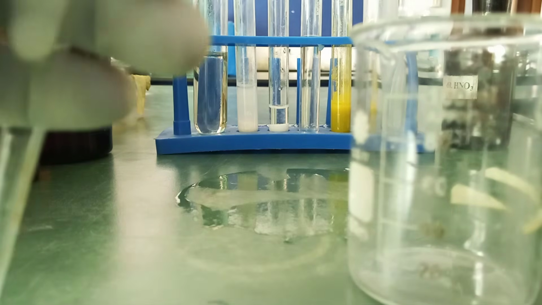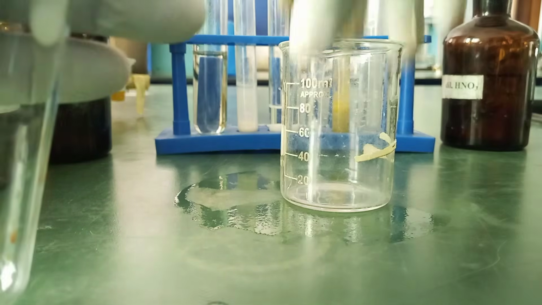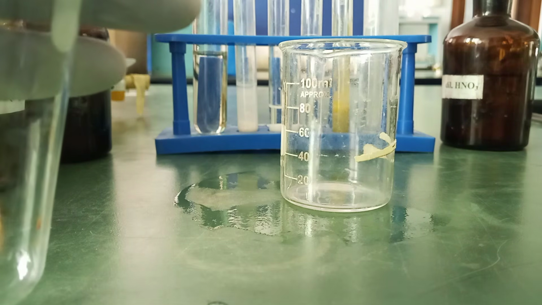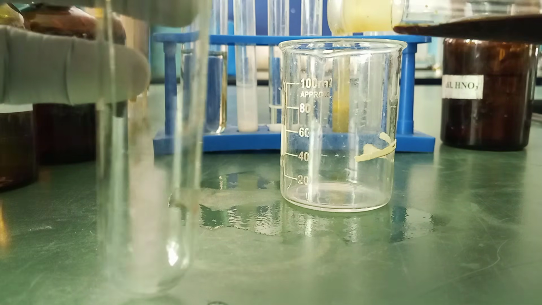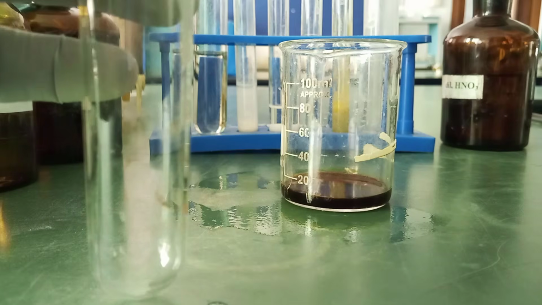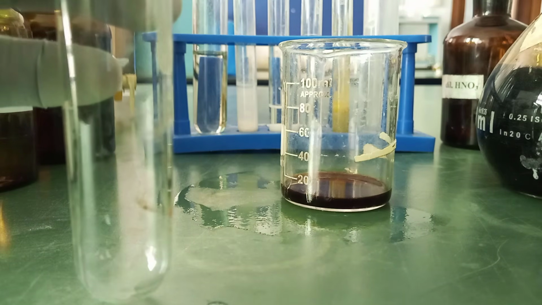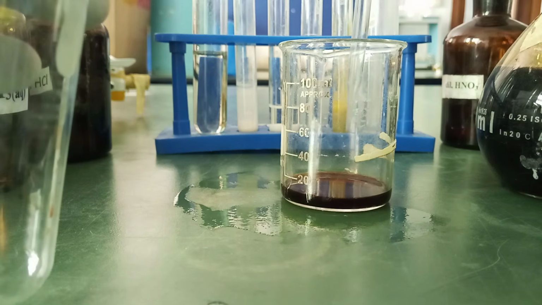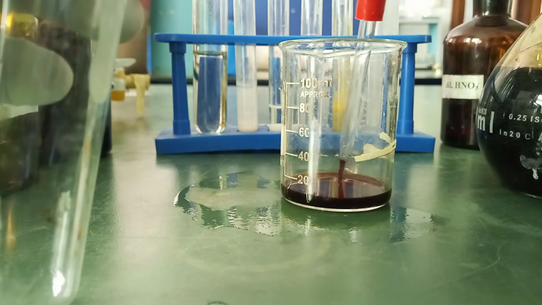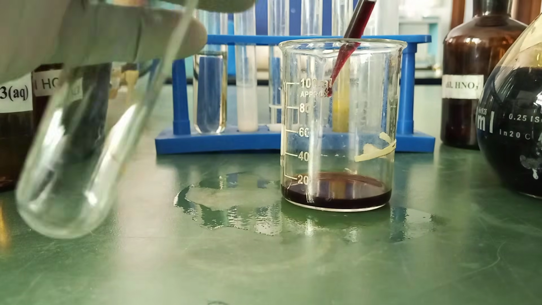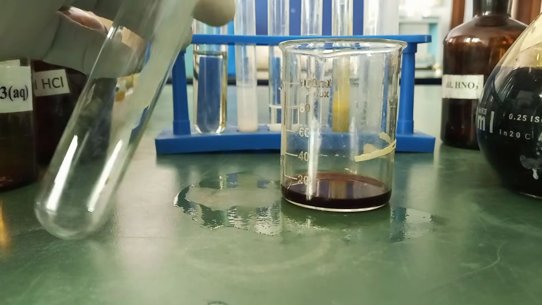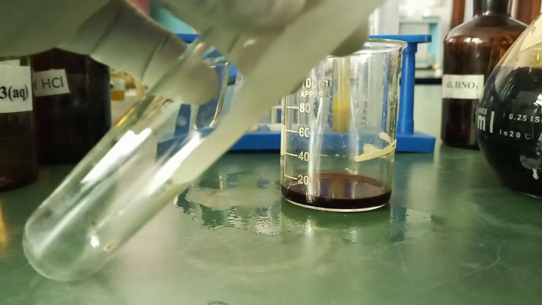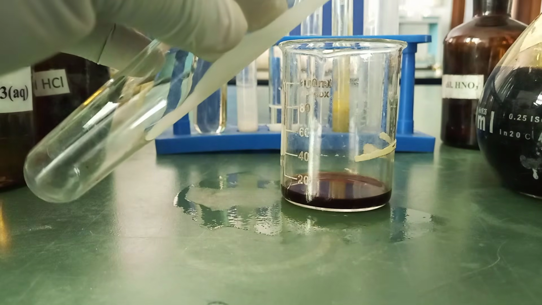Let me remove this. I want you to see everything that I'm doing. Okay, just a little portion. So I use my drop pipette. Yeah. So once I add it to this, this will turn what? Blue-black.